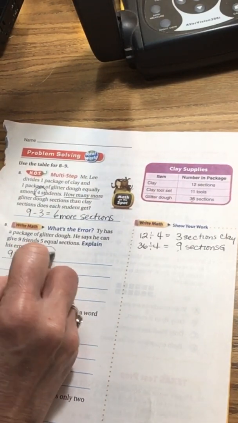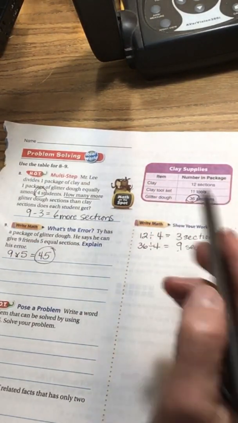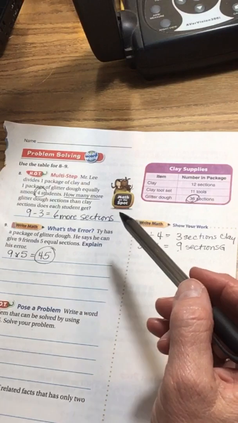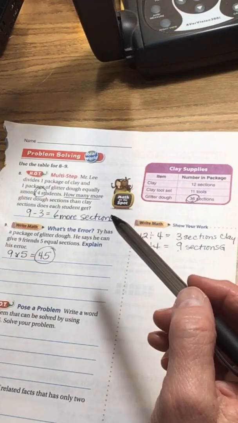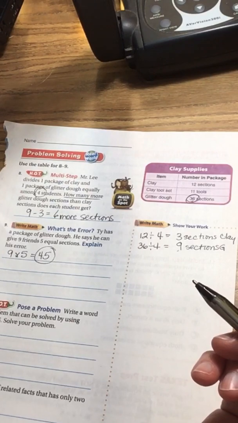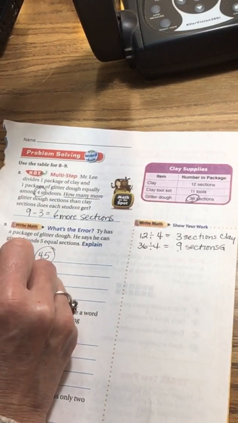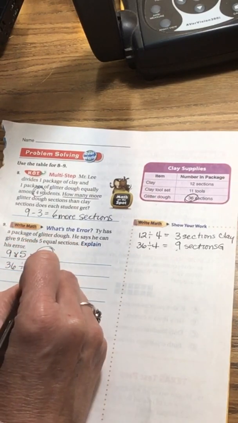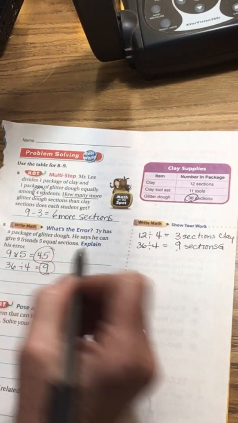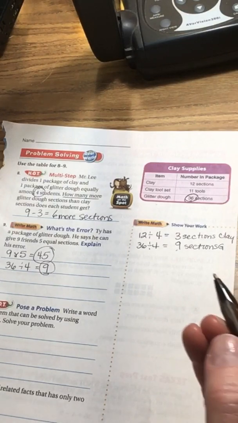Does he have 45? No. He only has what? 36. So you've already proven it right there. So you can only have like 4 in each of the groups. Okay, so you can have 36 divided by 4 equal sections, and that gives you 9. So 9 friends can have 4 sections, but not 5.